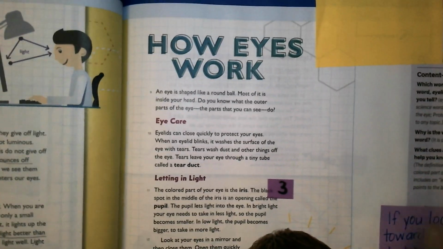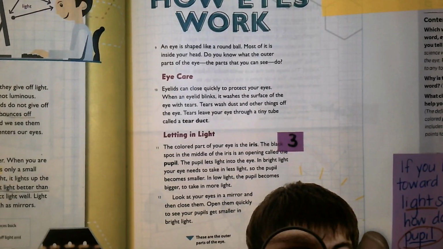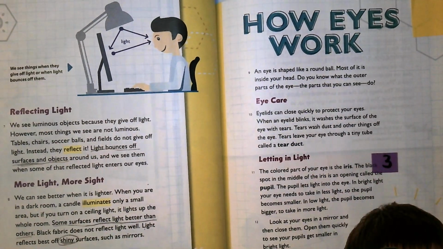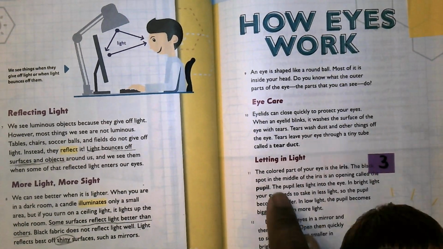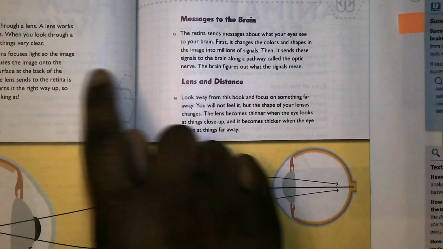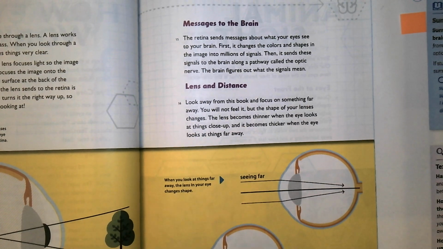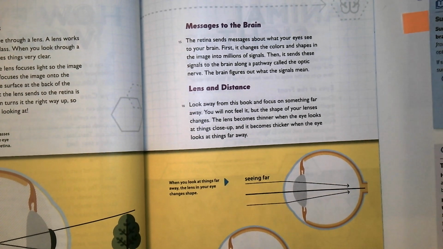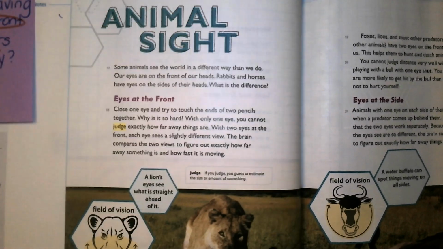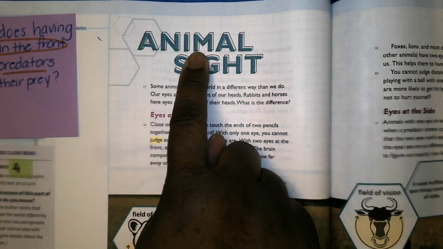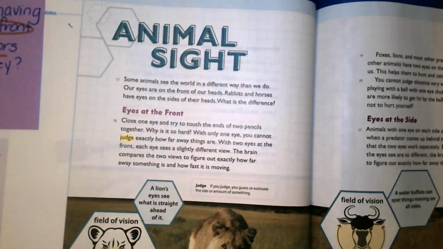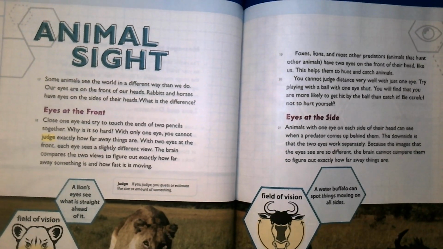You will find the central idea for how eyes work. So you'll need to read each section again, underlining just one important or the most important thing from each section. How eyes work kind of goes through a couple of pages. So you'll need to read all of that and then put it together to say, okay, what is it that the author is trying to explain to me about how eyes work? Then you'll read about animal sight. Find the central idea for that after you've read each section again.